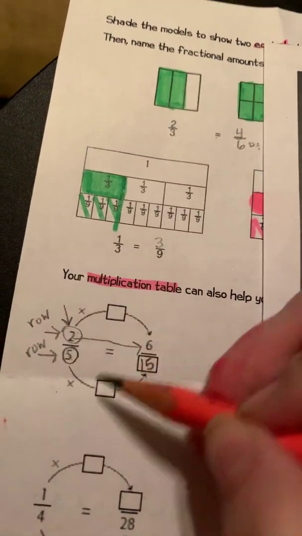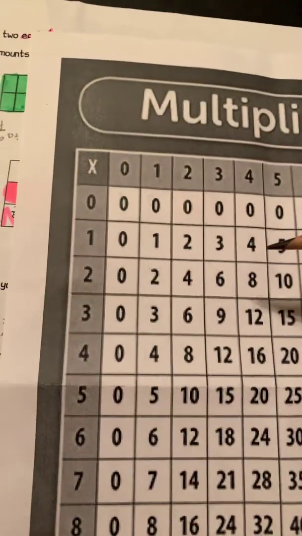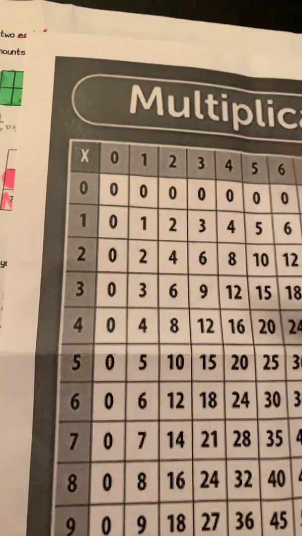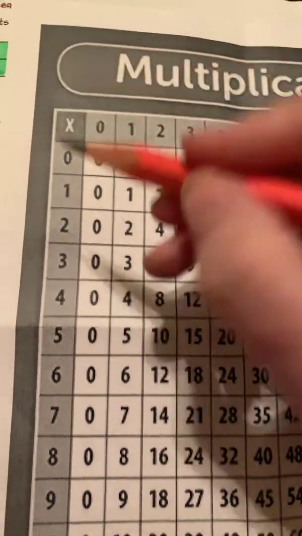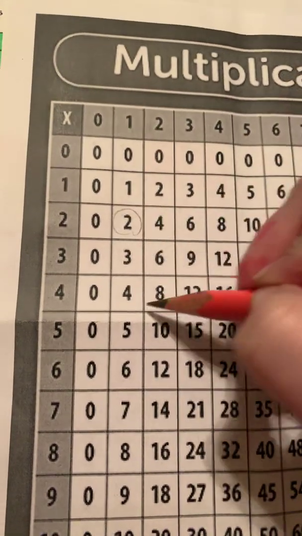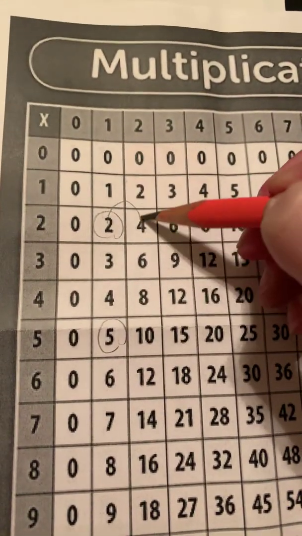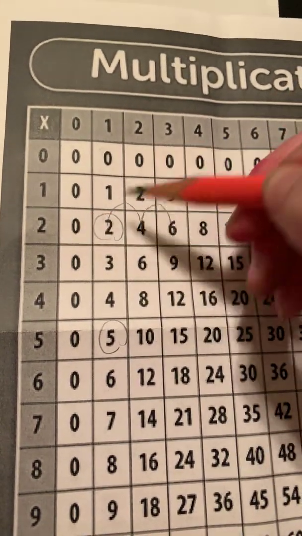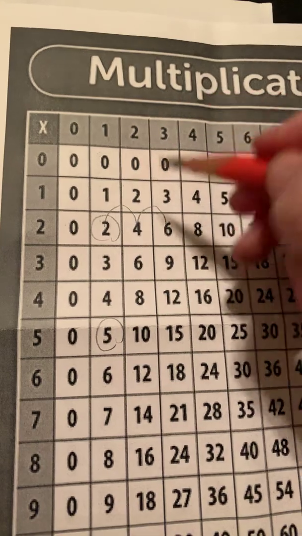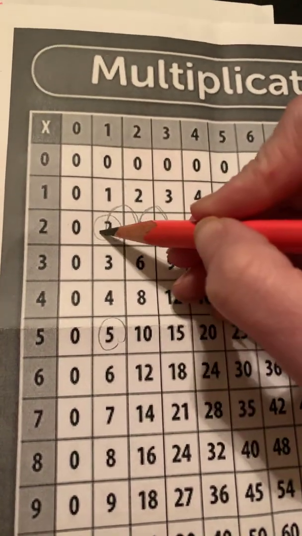Now we're going to add in today why it's equal. Well, if you're using a multiplication table, guess what you're doing? Multiplication. And what is multiplication? It's repeated addition. So 2/5. You're repeating 2. Well, I guess I should count 0, huh? Well, you're repeating 2 1, 2, 3 times.